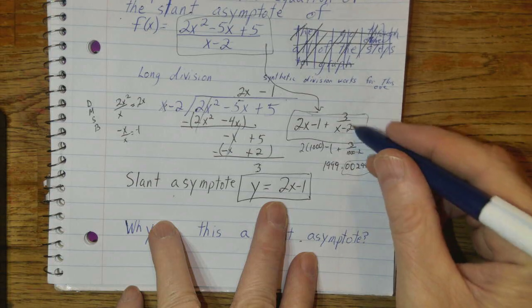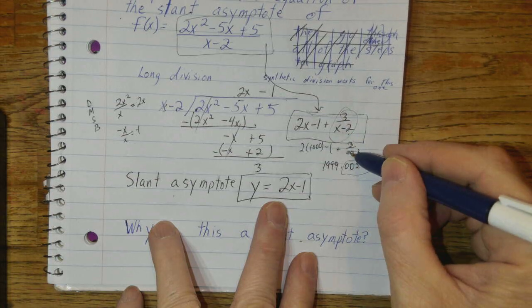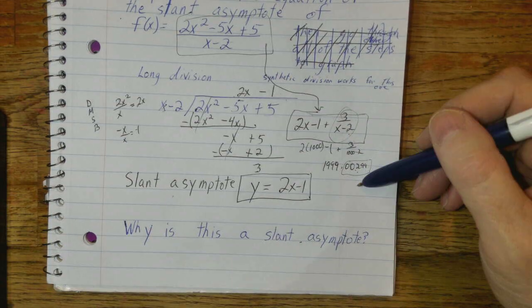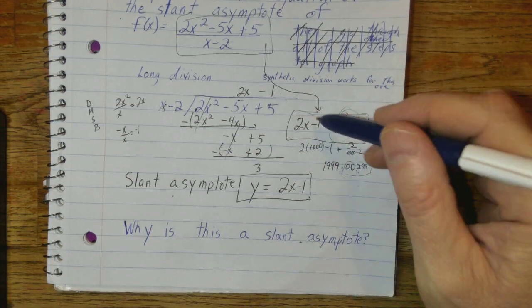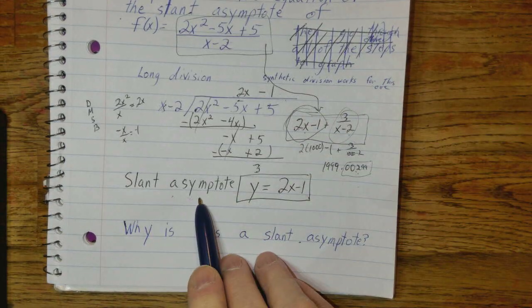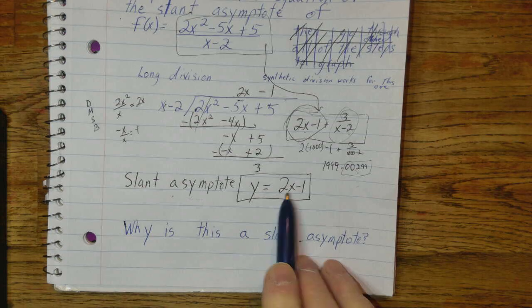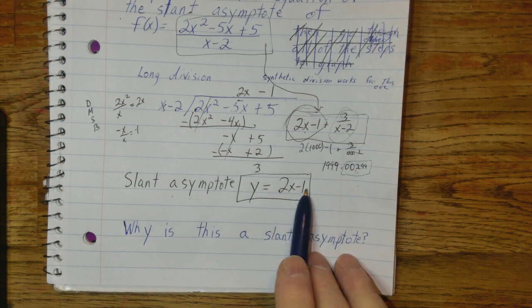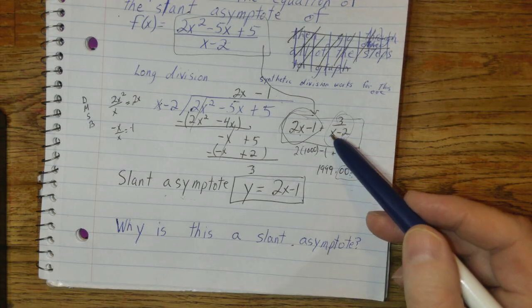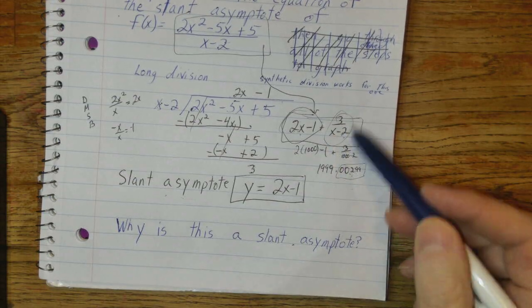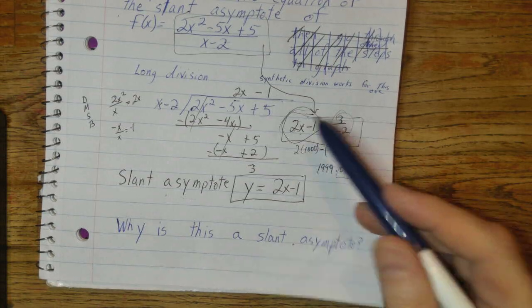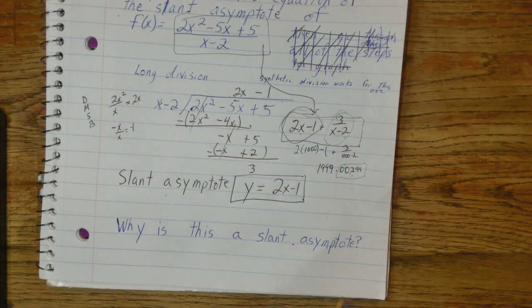This becomes pretty unimportant. And the bigger x gets, the less important it becomes, the less influential to the outcome. The biggest part of the outcome is determined by this part here. So that's why that's a slant asymptote. The bigger x gets, the closer it approaches the line here. And it works with negative infinity as well. This part would become negligible. This part will give you most of the answer.